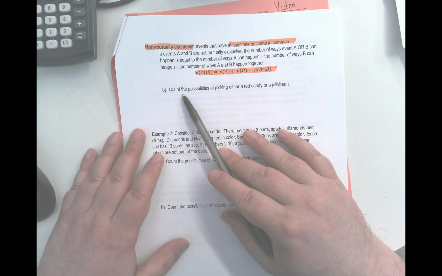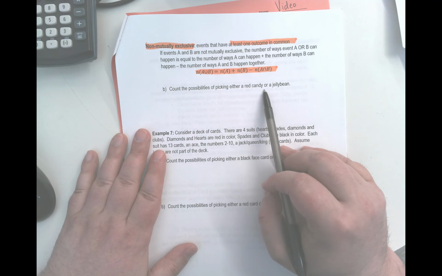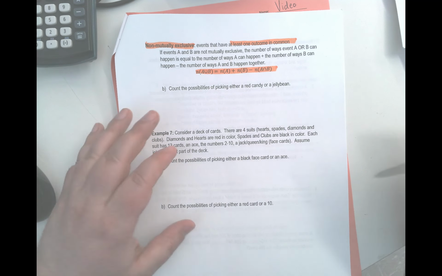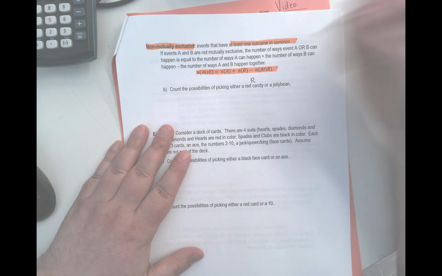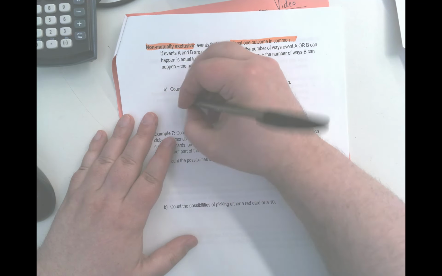So this part B says count the possibilities of picking either a red candy or a jelly bean. So again, I'm going to use the letter R for red candy and J for jelly bean.